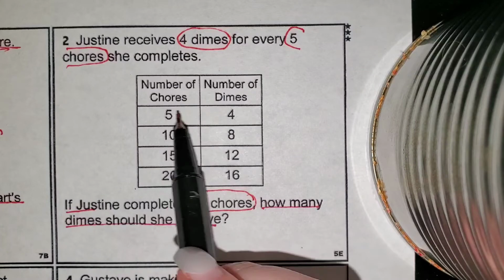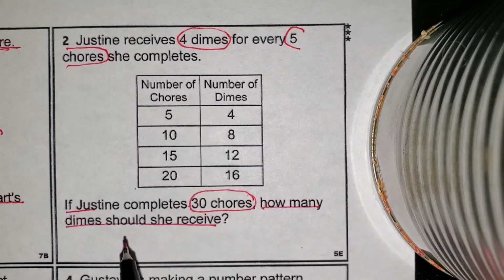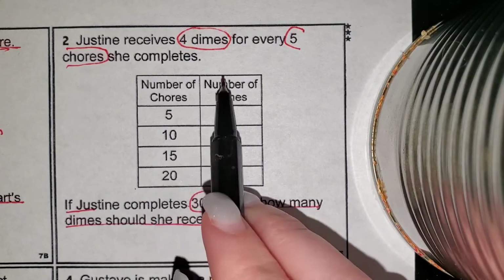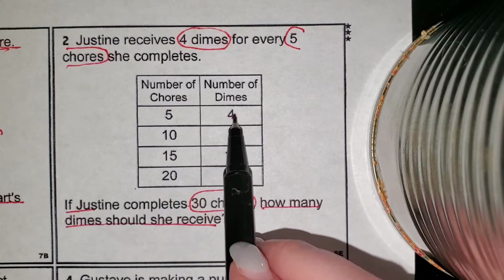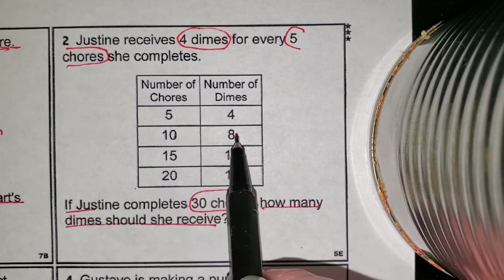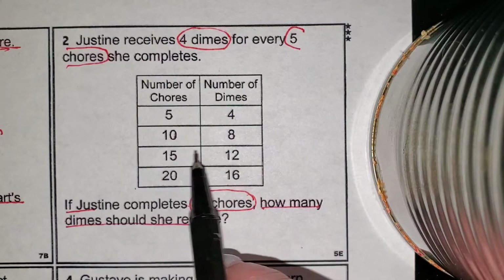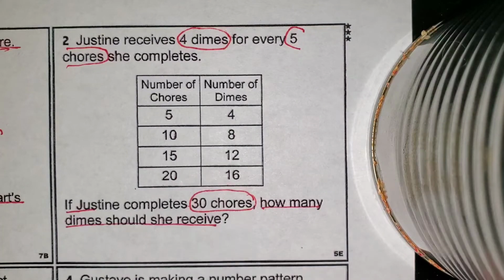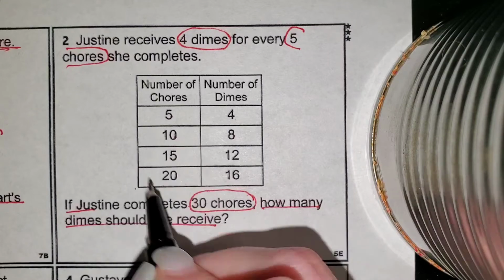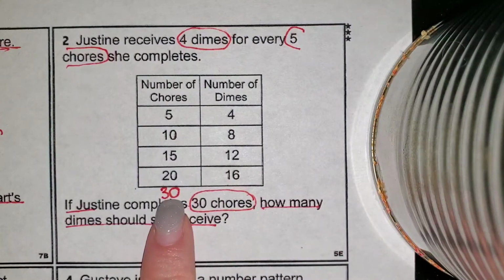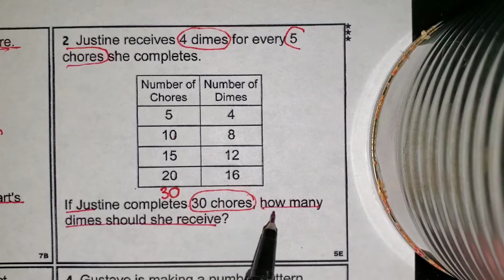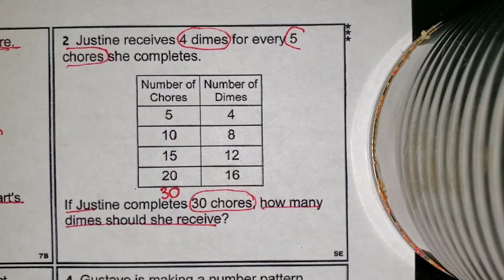Okay, so this is going to be an input-output table. So we have number of chores and number of dimes. So we have 5 chores means 4 dimes. 10 chores means 8 dimes. 15 means 12, and 20 means 16. So they're wanting us to put a 30 in this spot. They're wanting to know if we put a 30 right here, how many dimes will she receive?